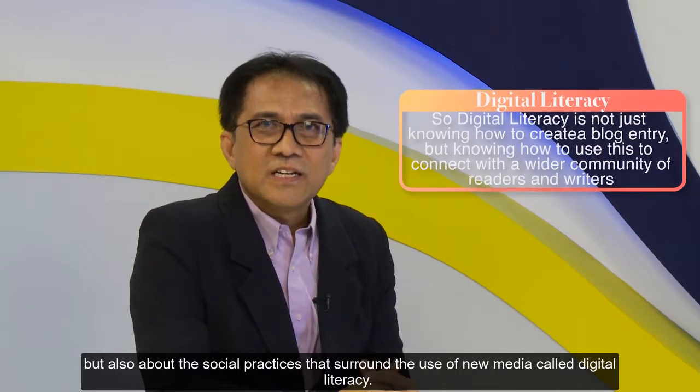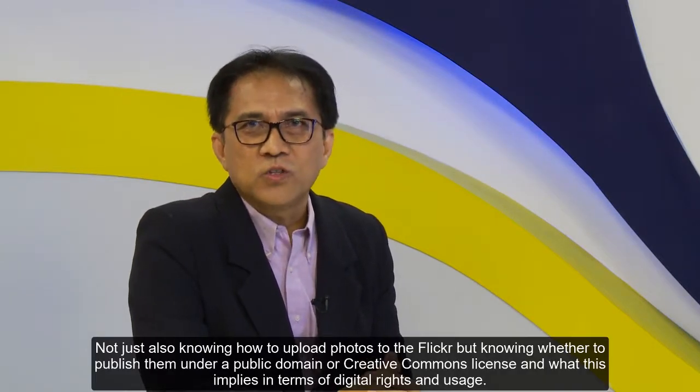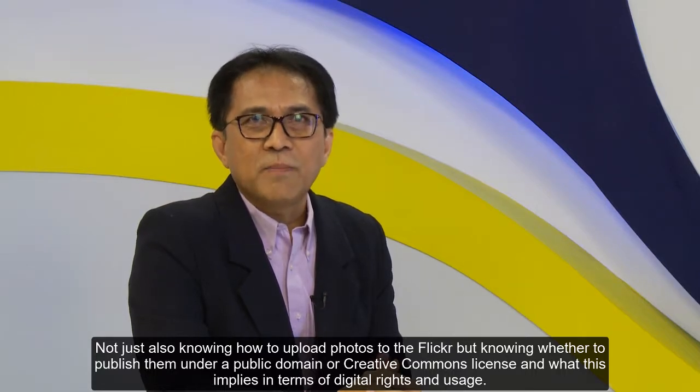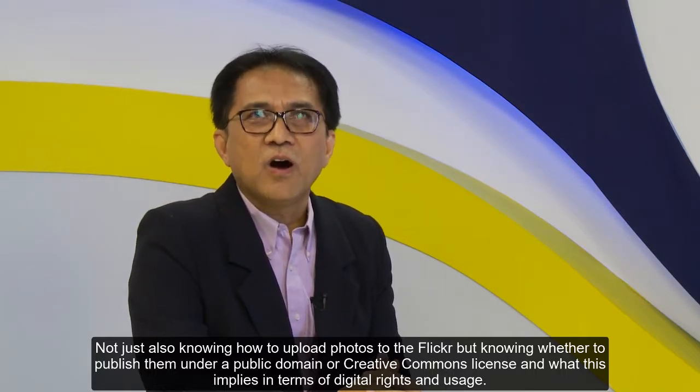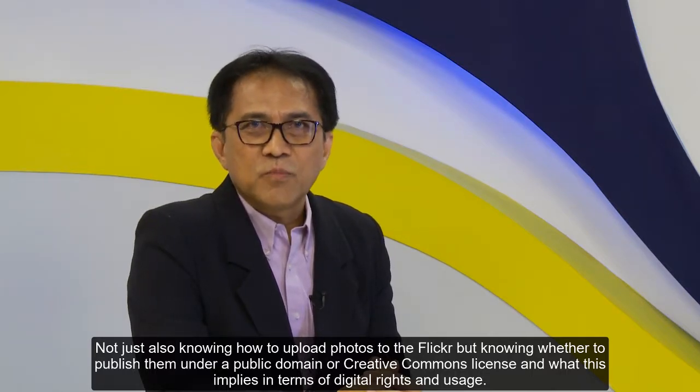So, digital literacy is not just knowing how to create a blog entry, but knowing how to use it correctly with the wider community of readers and writers. Also, not just knowing how to upload photos to Flickr, but knowing whether to publish them under a public domain or Creative Commons license, and what that implies in terms of digital rights and usage.